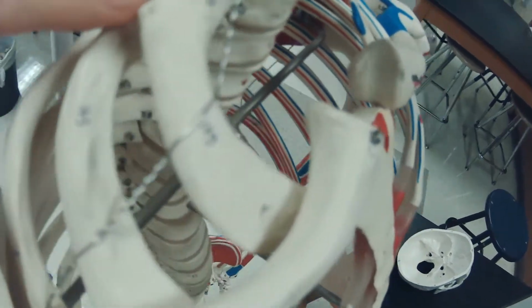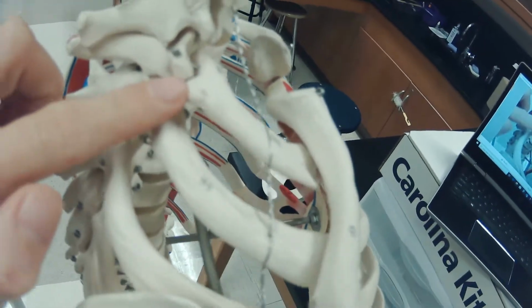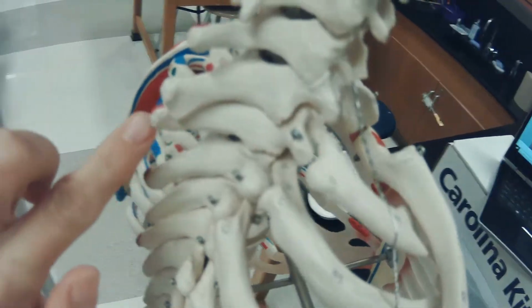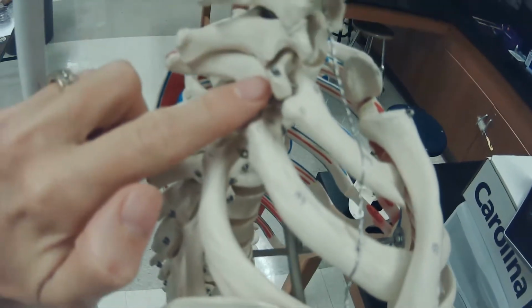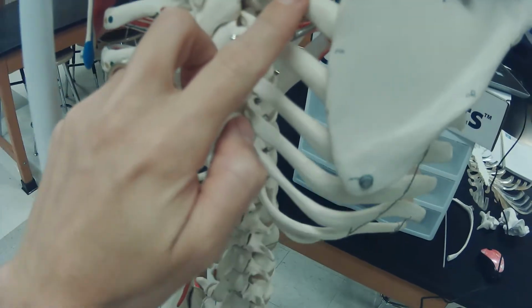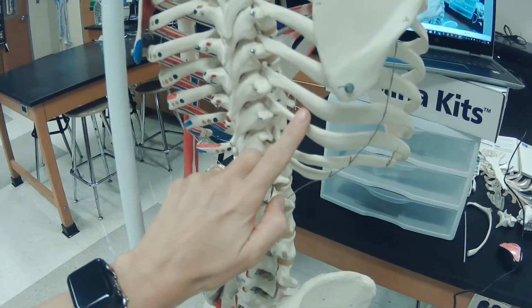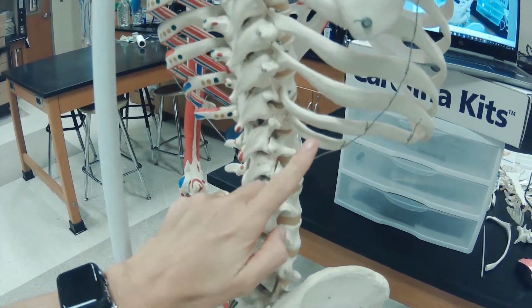You can see the head, the neck, and that little tubercle articulating at the first thoracic vertebra right there. Then this would be your second rib, third, fourth, fifth, sixth, seventh, eighth, ninth, 10th, 11, and 12.